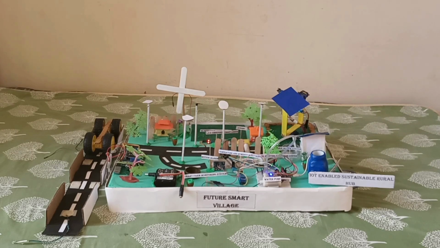Using IoT, this system allows farmers to monitor soil moisture, temperature, and humidity directly from their phones or laptops. Second is LDR embedded street lights under the energy management system. These lights automatically turn on when it gets dark and turn off during daylight, conserving energy. This solar tracker uses an LDR sensor to detect the position of the sun and adjust the angle of the solar panels for maximum energy generation.